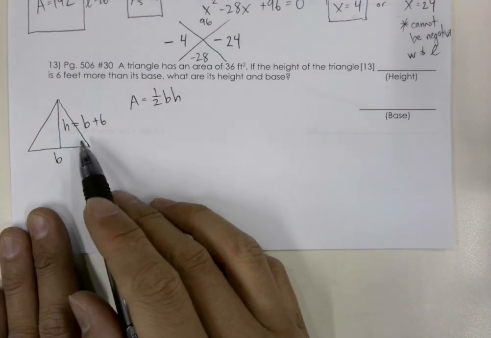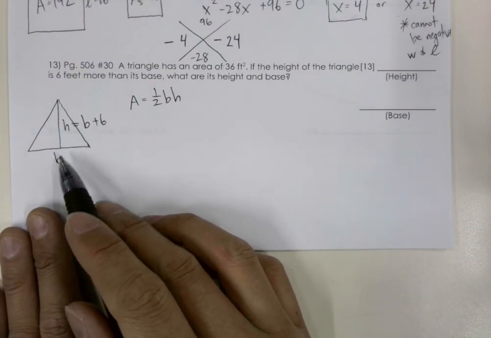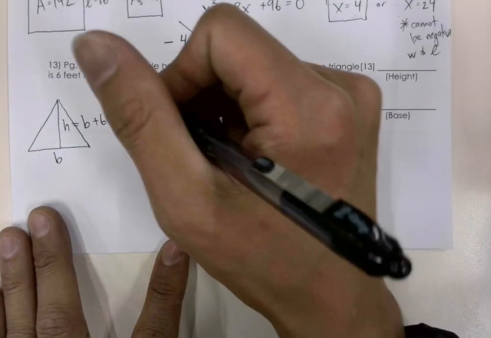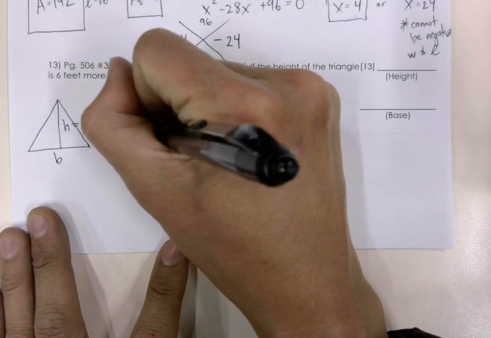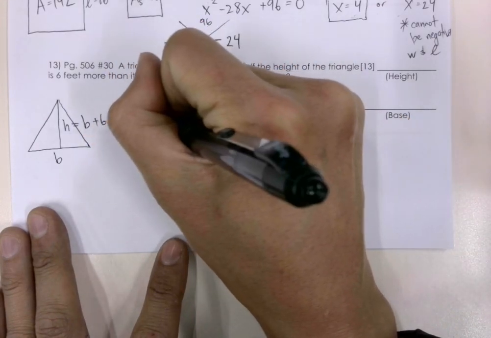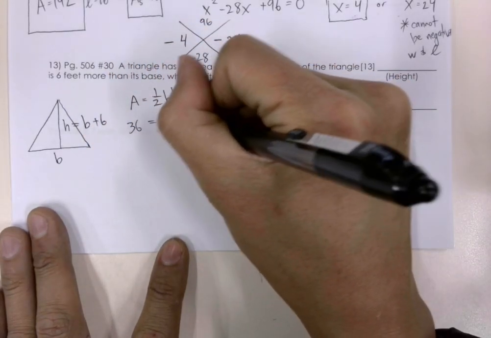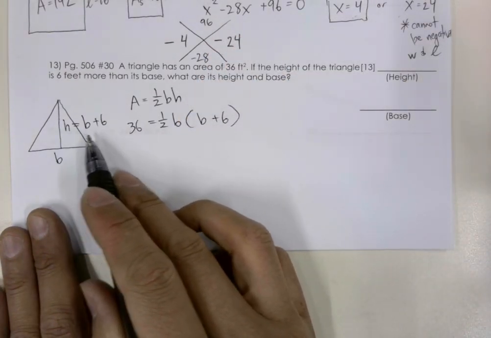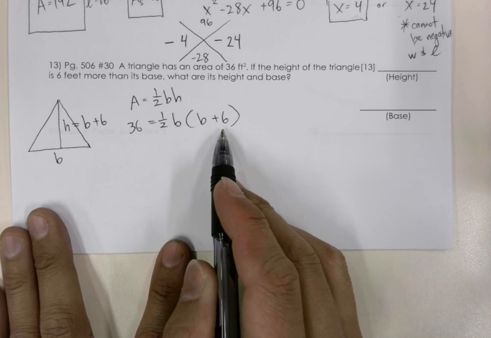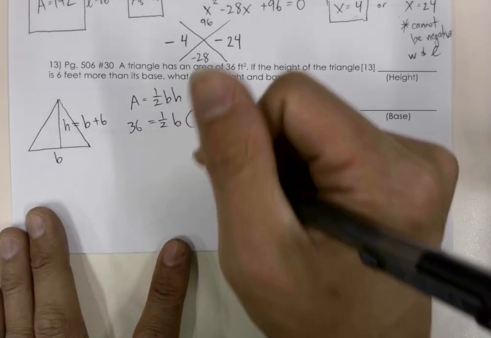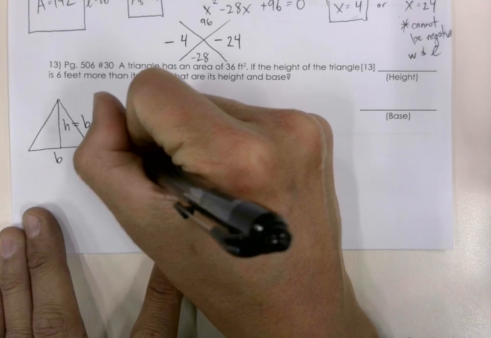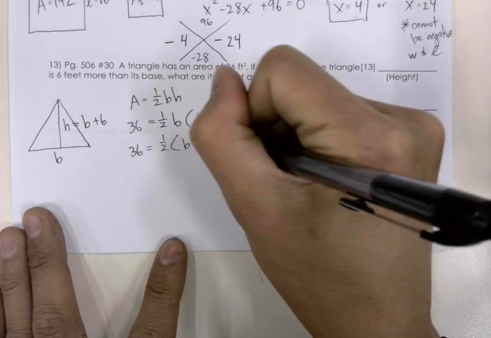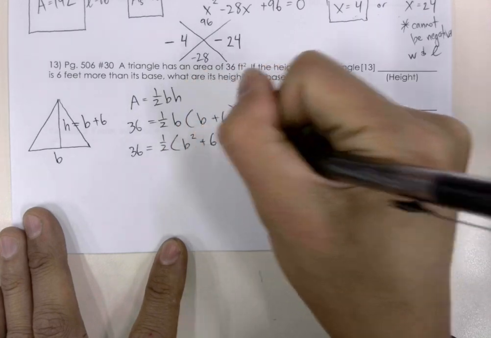So if we go ahead and plug in our variables or expressions for base and height, and our value for area, then we can come up with an equation here. So we have 36 for area is equal to 1/2 b for base, parentheses b plus 6, and I am substituting in the expression that h is equal to in for h, right? Then we'll go ahead and multiply things out. So we'll get 36 is equal to 1/2 times b squared plus 6b.